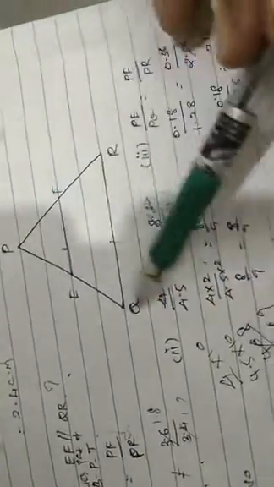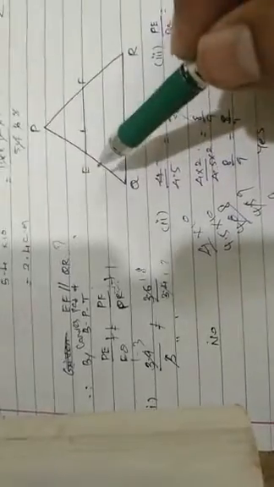Next, what is actually given: PQ, PR, PE, PF. PQ is given, that is the total length. How is it possible? We already studied this. If the total length is given, we need to add plus 1 on the left side and right side. After that we can write PE plus EQ as PQ. So I can write directly PE divided by PQ, PF divided by PR.